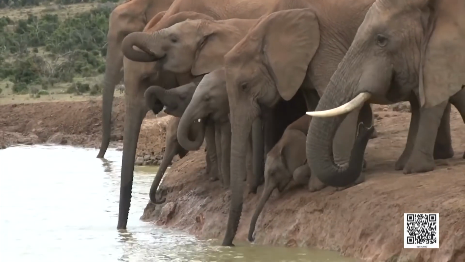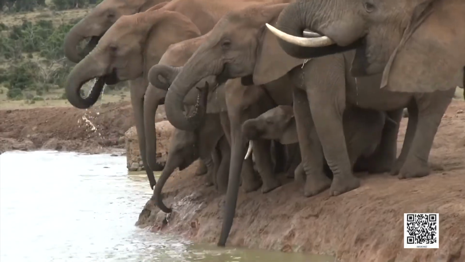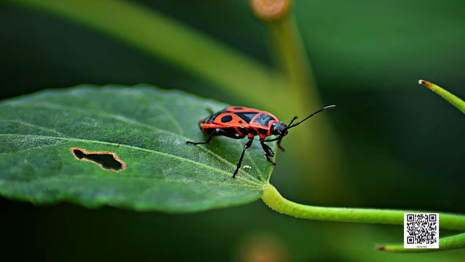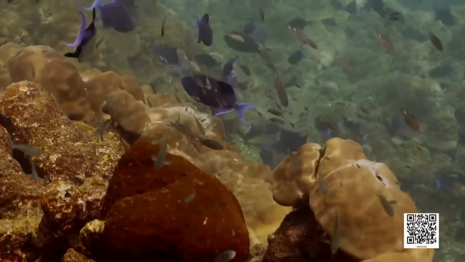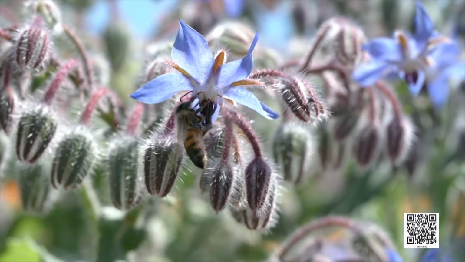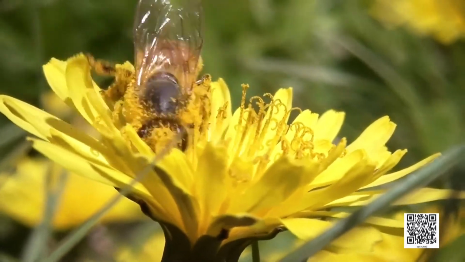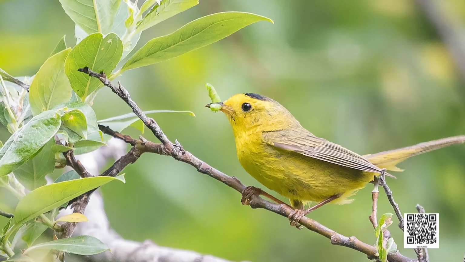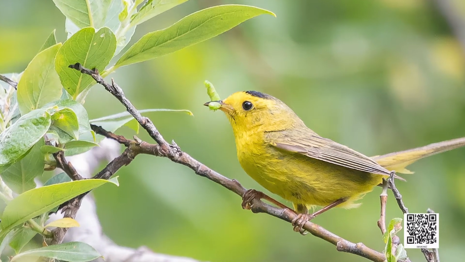Wildlife plays an important role in the ecosystem. Wildlife includes animals, birds, insects and aquatic life forms. Insects like bees provide honey and also help in pollination of flowers. And some birds act as decomposers.